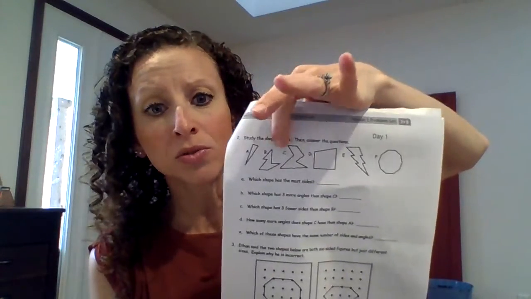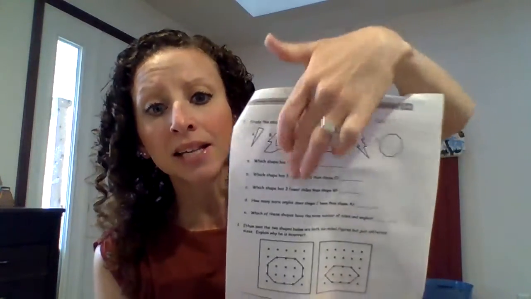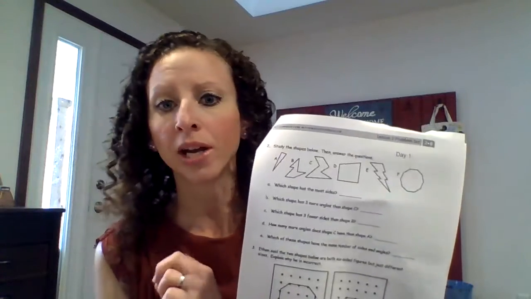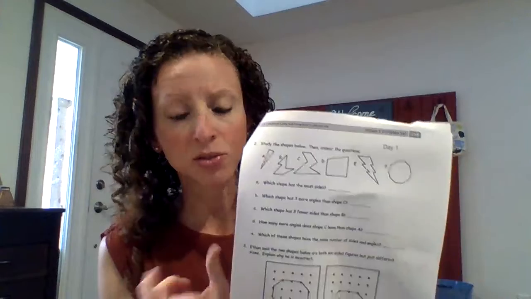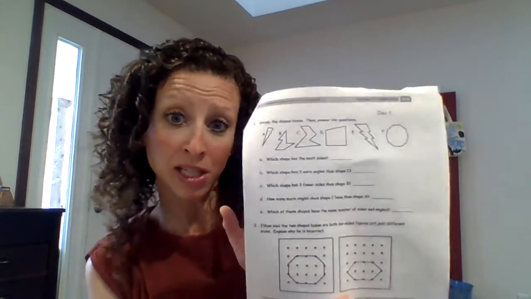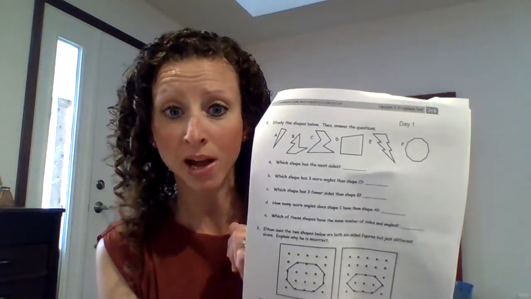When you come to do these ones right here, it's asking you questions about the sides and the angles. And sometimes there's some of those magic math words in there, like fewer, okay? There might be the words more. Different things like that might come up in these. So I want you to pay attention to those and think back to our math poster where we'd go ding, ding, ding, ding, ding, and we'd have our math words that would help us.